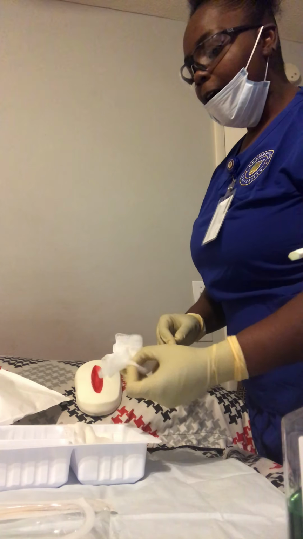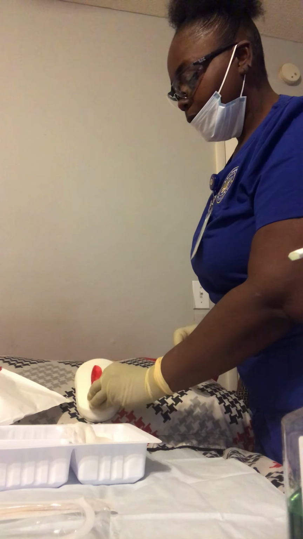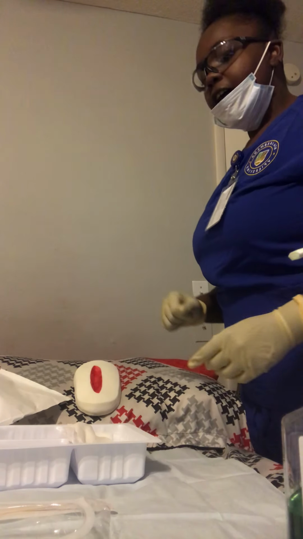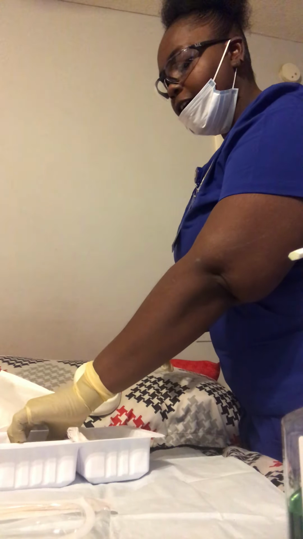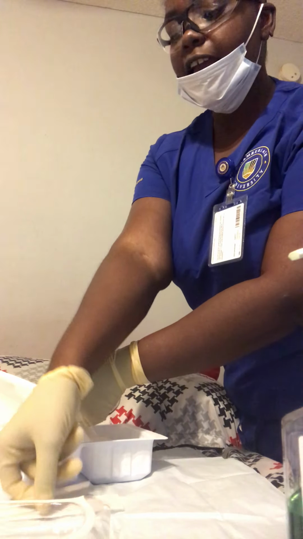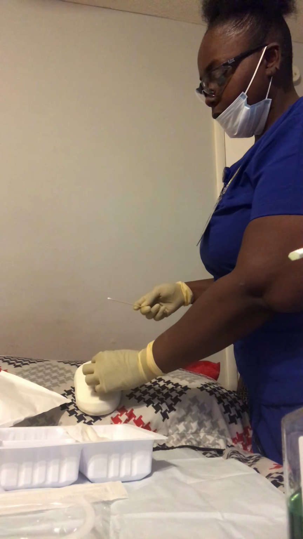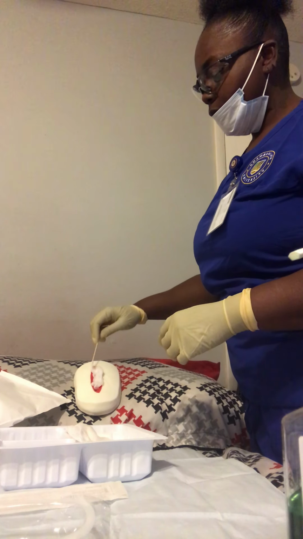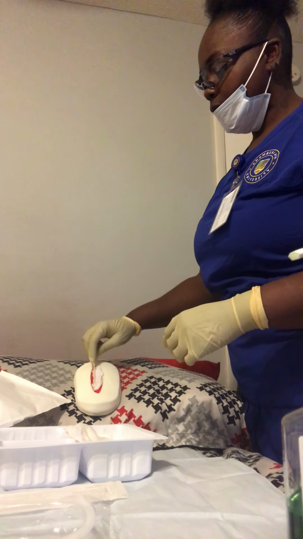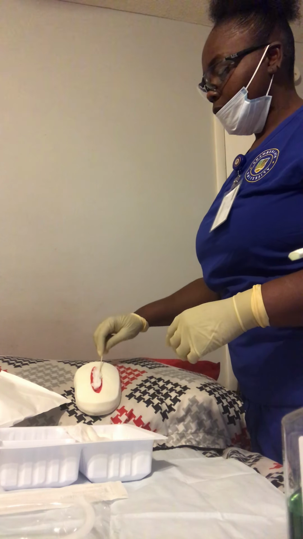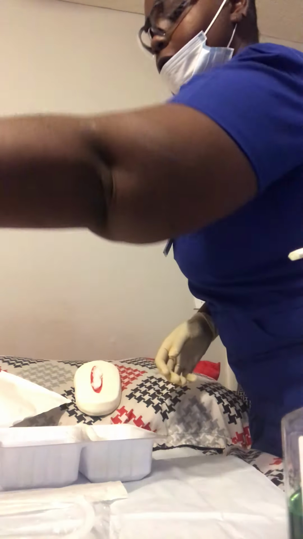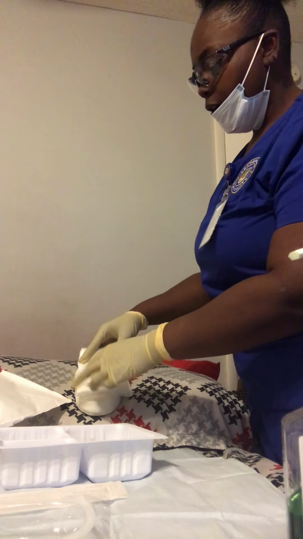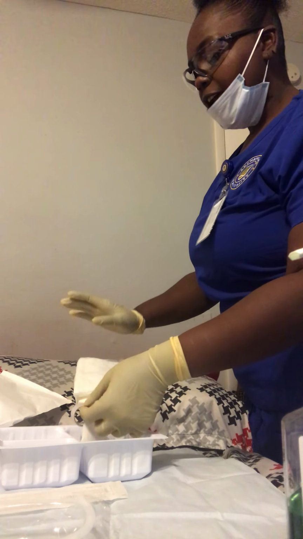I'm going to take a clean gauze and pat the wound dry. I'm going to discard that in the appropriate receptacle. And the next thing I'm going to do is to take my wet gauze and my cotton applicator and pack the wound. Discard in an appropriate receptacle. I'm going to take another gauze and place it over the wound, and I'm going to tape that down.